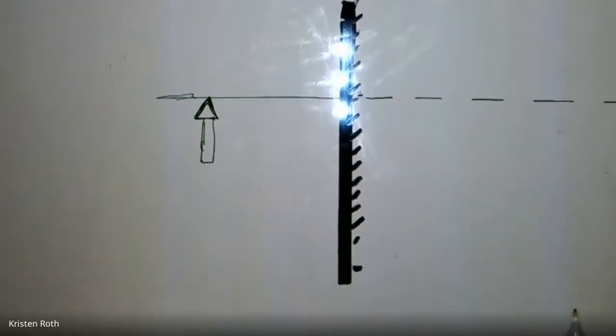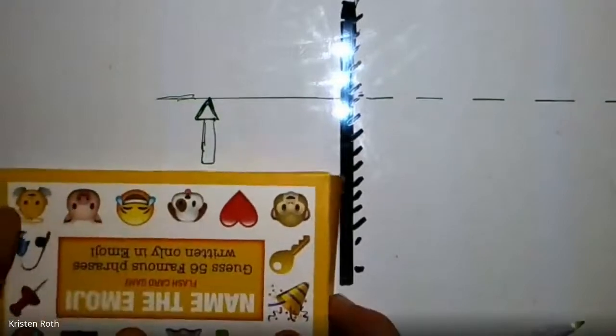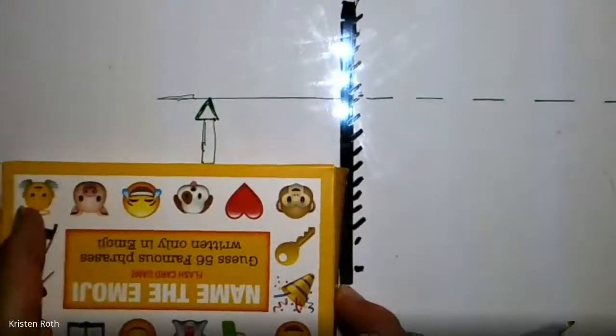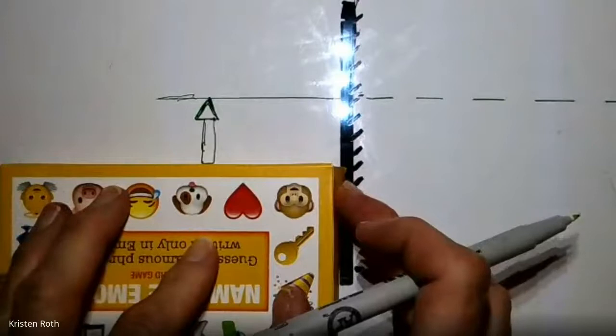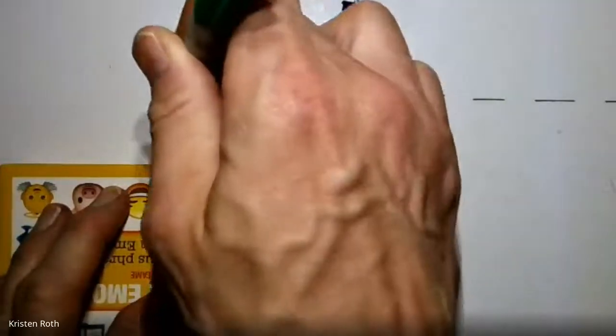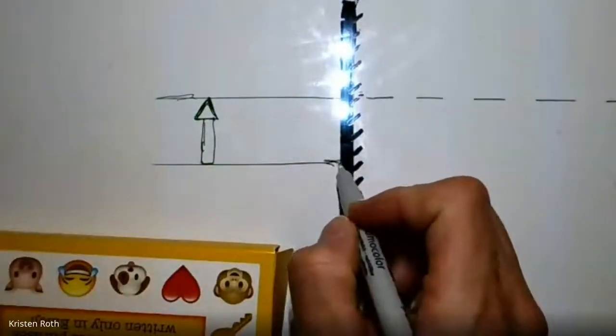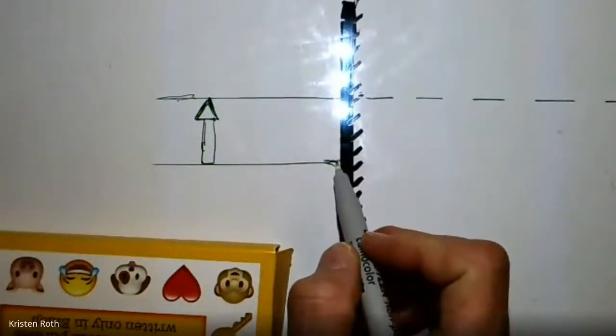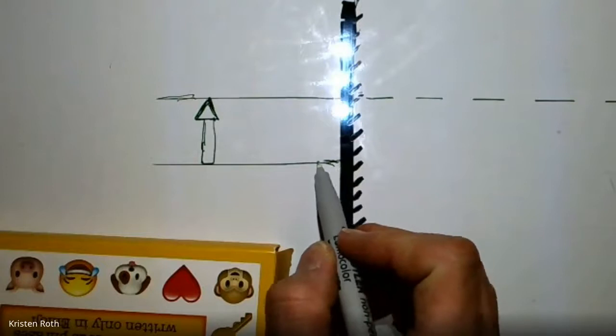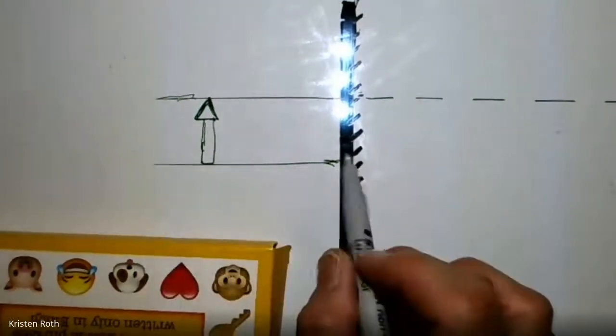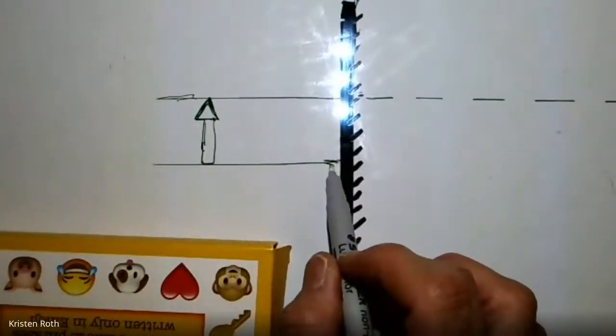Okay. I got to stand up to kind of see this one. So we have an incident ray of light coming off the bottom of the object and hitting the mirror, okay? That reflected ray would bounce off the mirror and come back on itself because it's perpendicular, okay? Remember, the angle of incidence has to equal the angle of reflection.